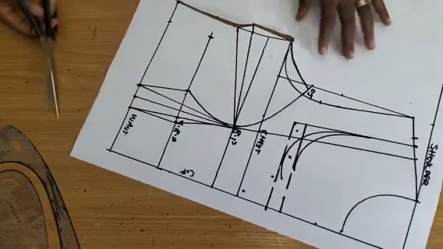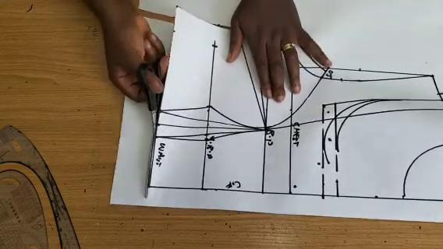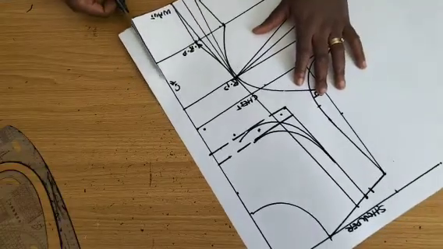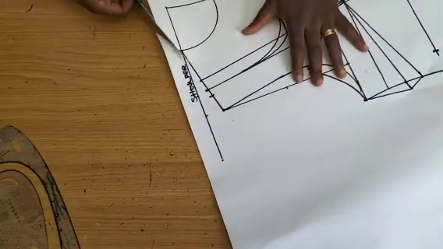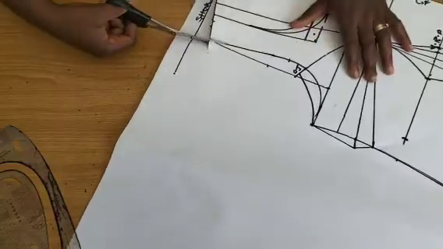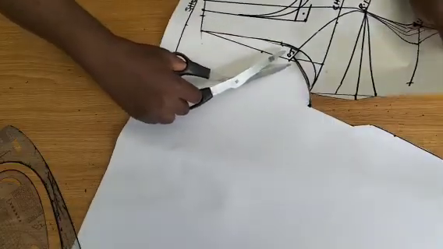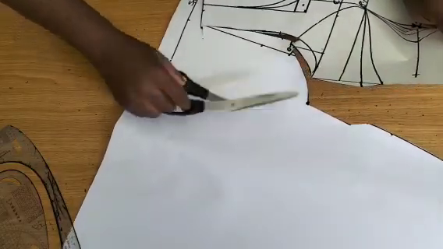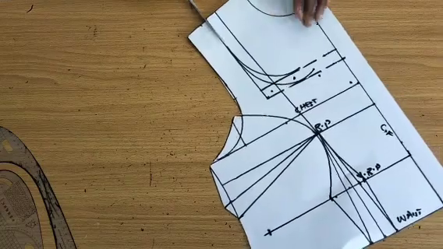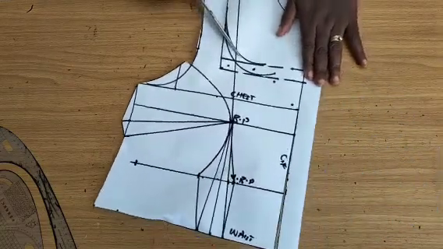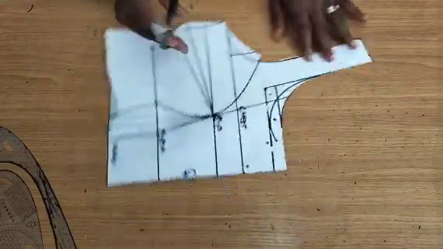I'll cut on the waistline, I'll cut on the center front line, so this is what your pattern is going to look like.